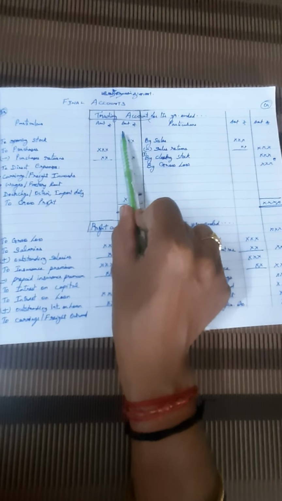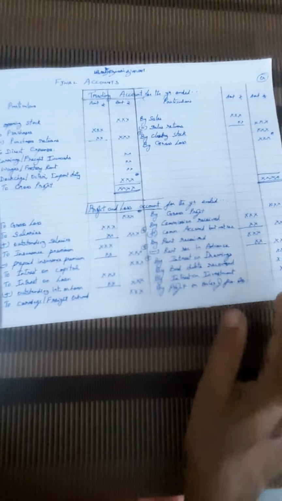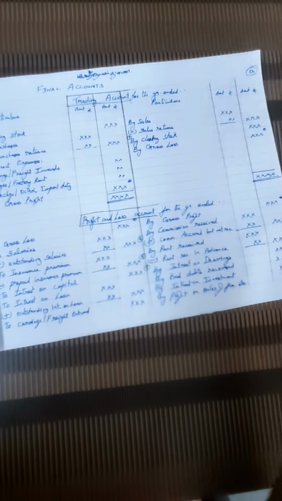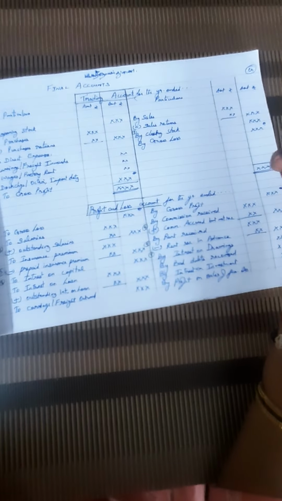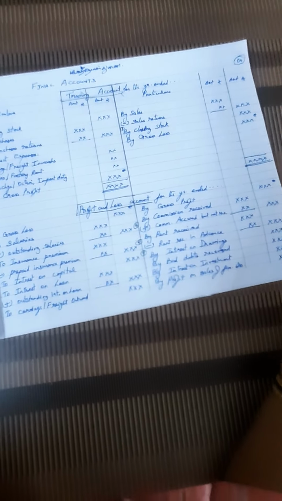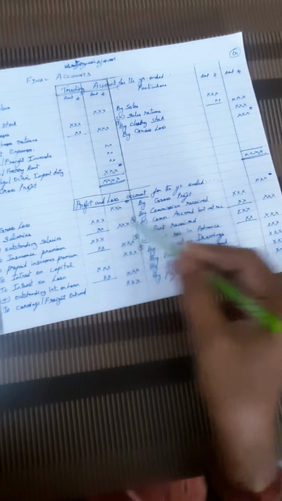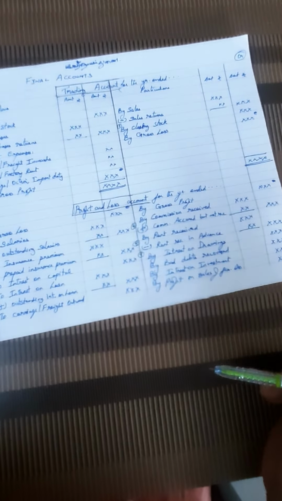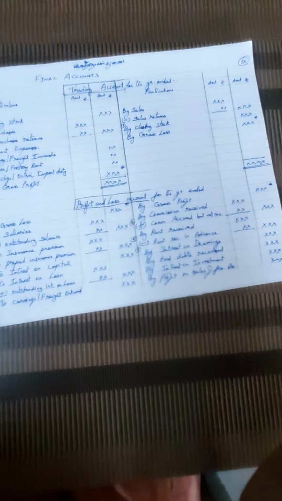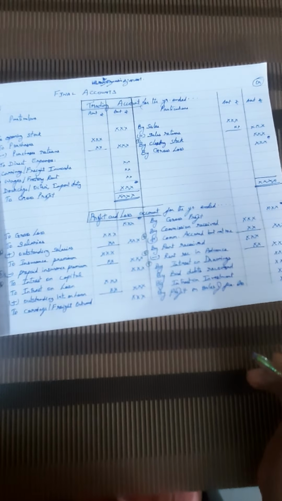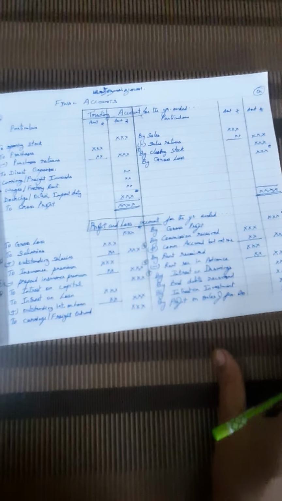You will open the trading account, P&L account and balance sheet with some spacing. For the trading account, just leave 4 to 5 lines or maximum 6 lines, then leave that page fully for the P&L account, and on the next page always open the balance sheet. If you open them simultaneously, it will be easy and comfortable for posting. So that is the best way of doing the sum every time.